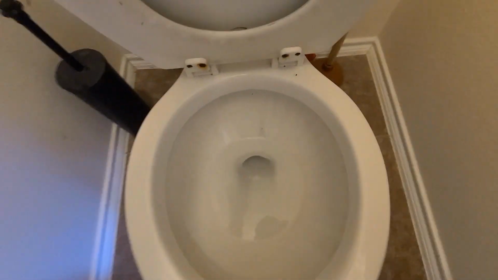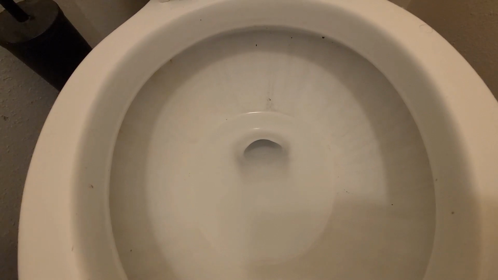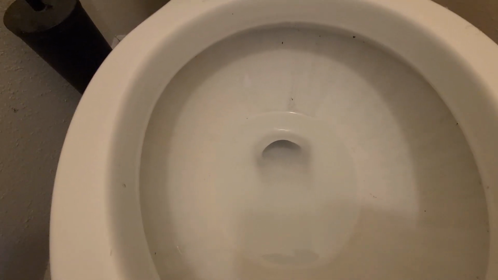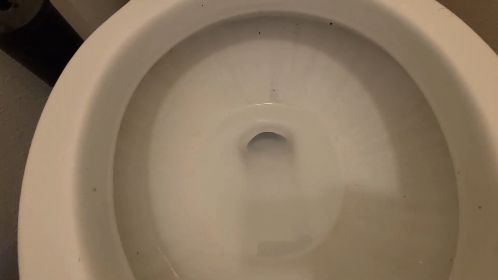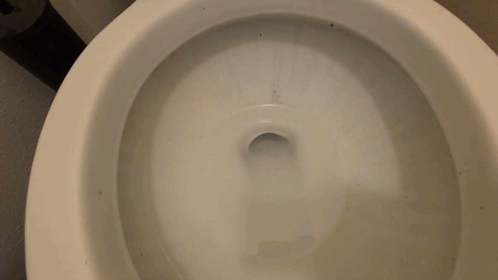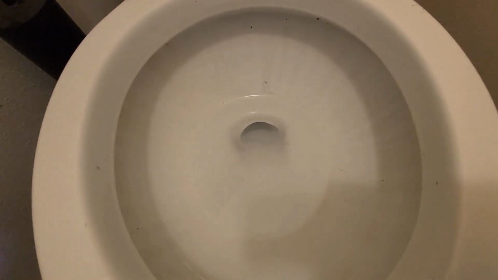And if you look in here, there's barely any water flow, right? You don't see as much water as we did before. So this indicates that it may not be the flapper, because if it was, we would have experienced continuous leaking. I'm going to do one thing. I'm going to turn the water on and see what happens if it fills up all the way.